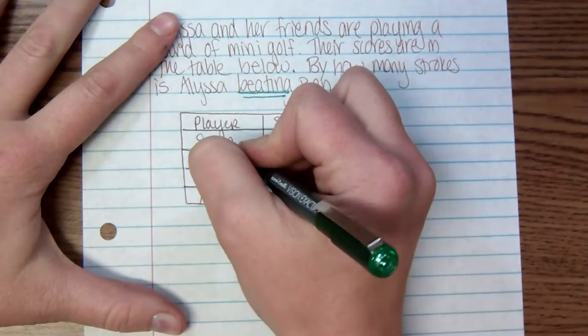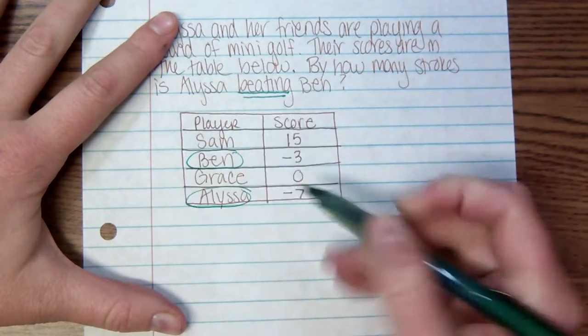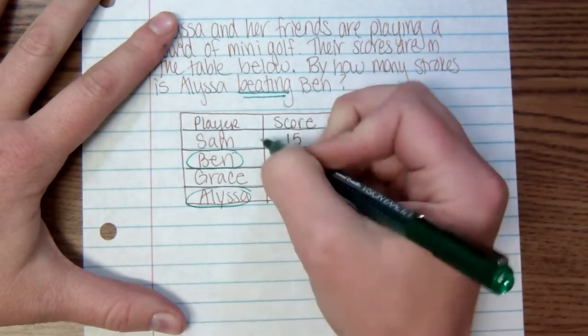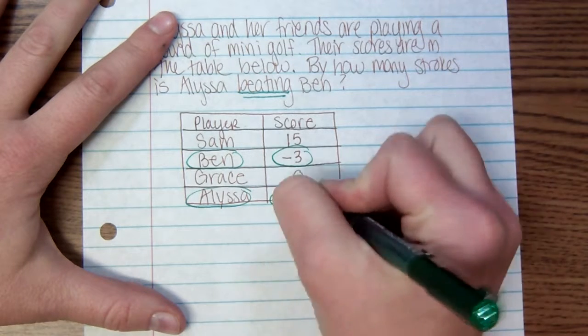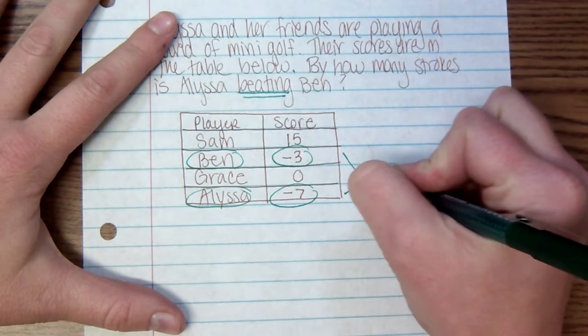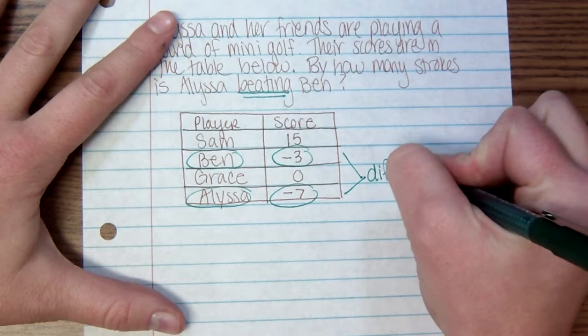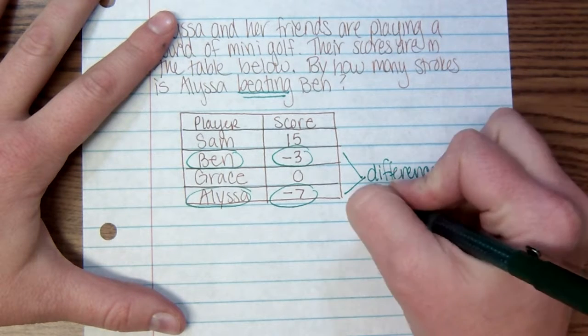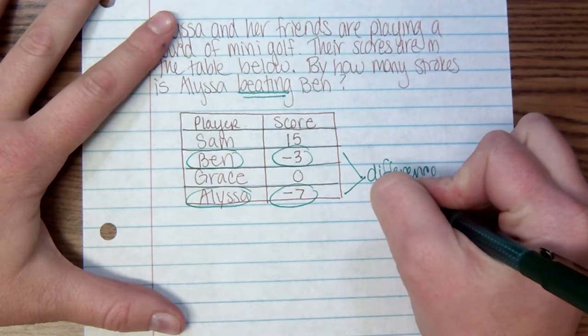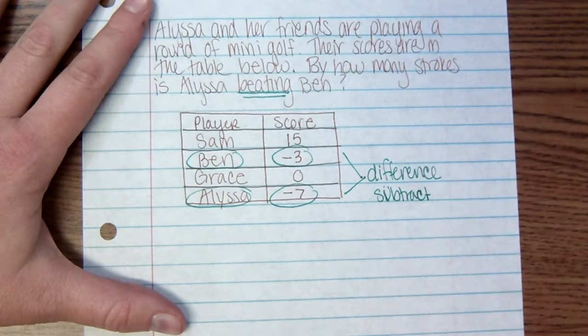Since we're talking about Ben and Elisa, you have to look at your table here. I have players and their score. Ben's score is -3 and Elisa's score is -7. We need to find the difference between the two of those. And how do we find that? We subtract. We want to know what the distance between those two scores is.